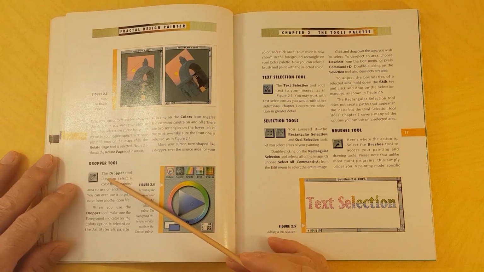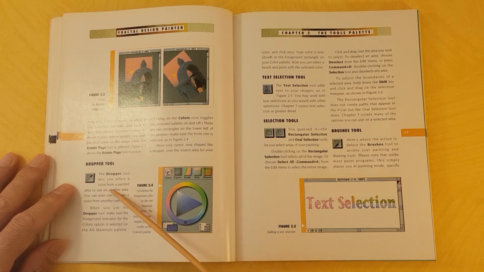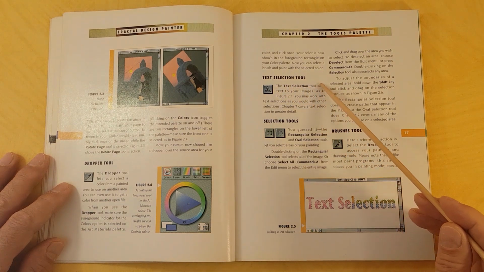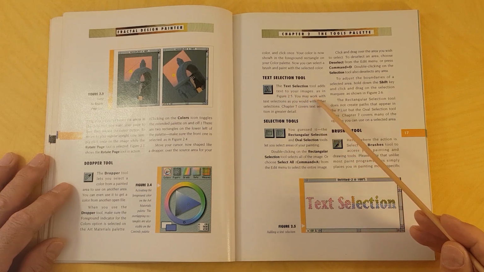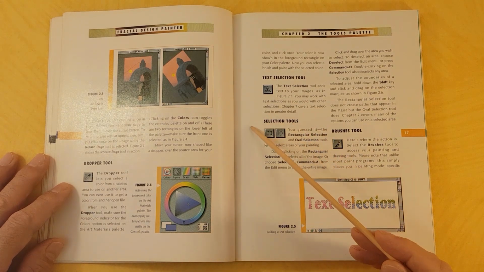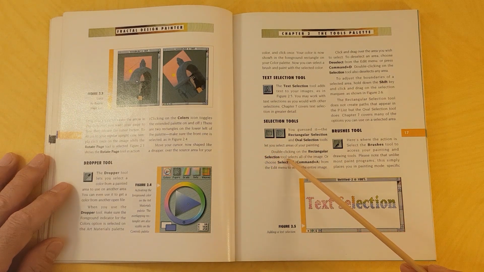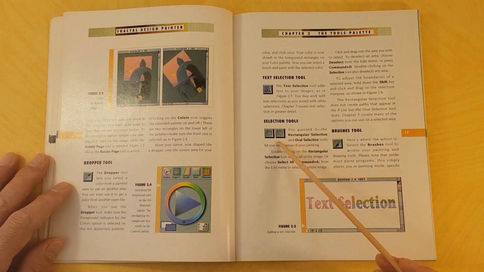We have dropper tool. Lets you select a color from a paint area to use on another area. Then we have text selection tool, and it adds text to your images. We have two selection tools. One is rectangular selection and the other is oval selection.